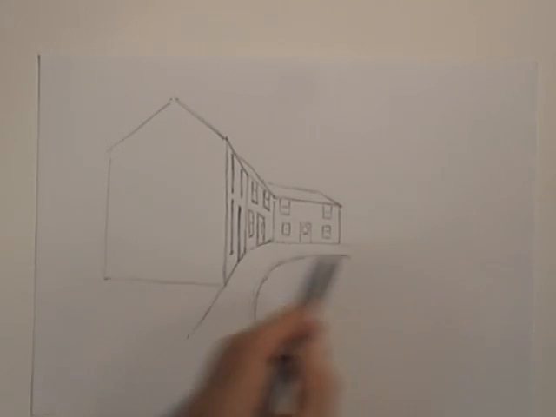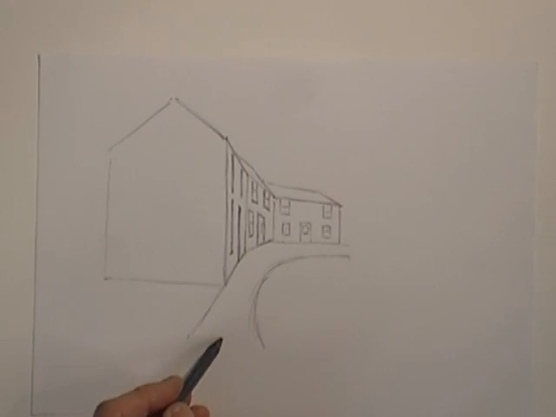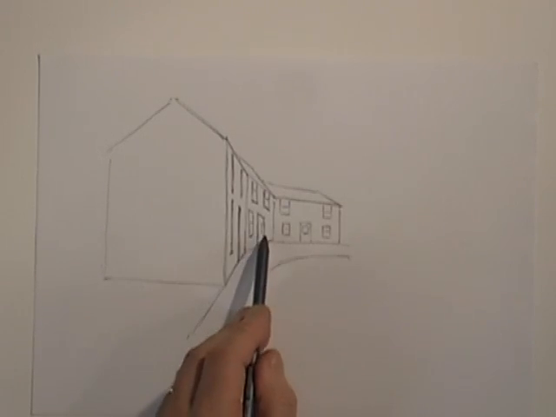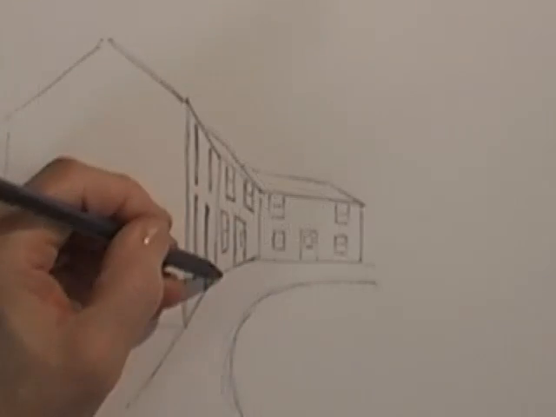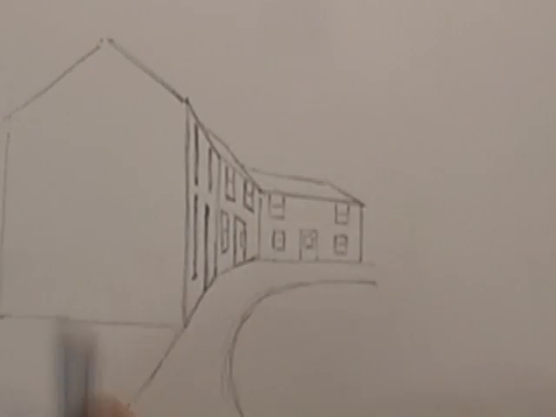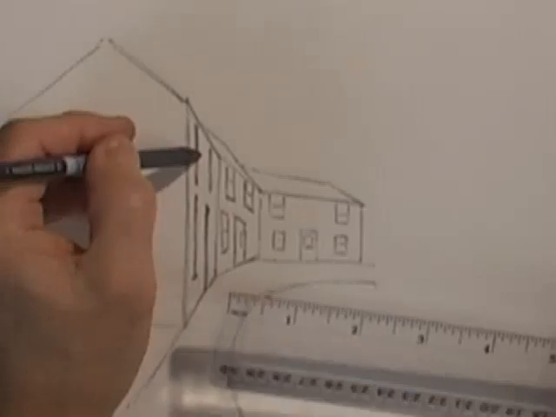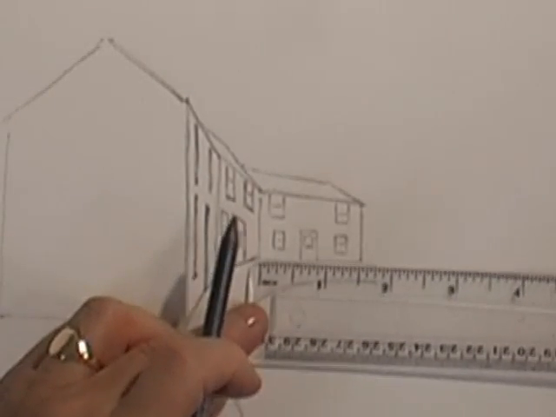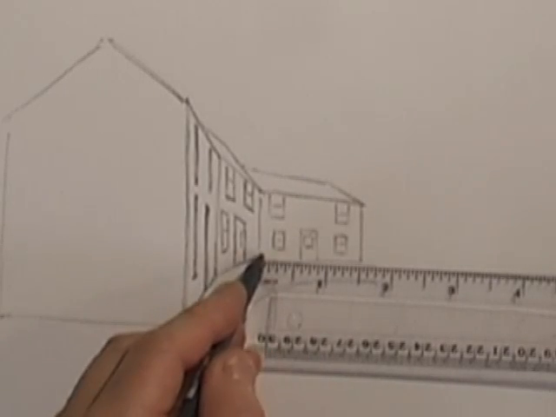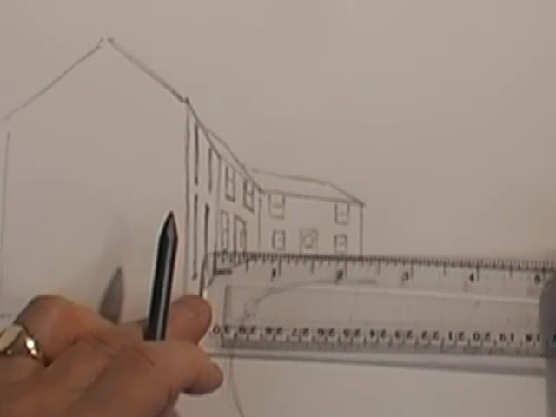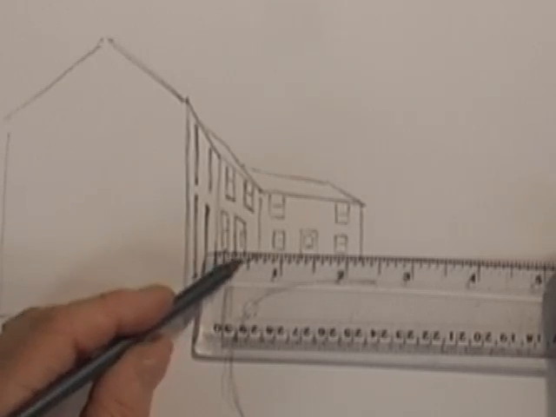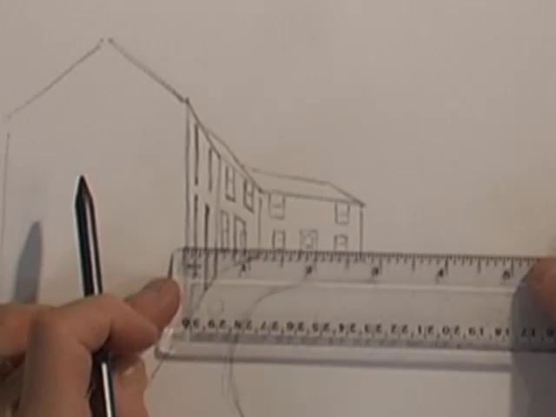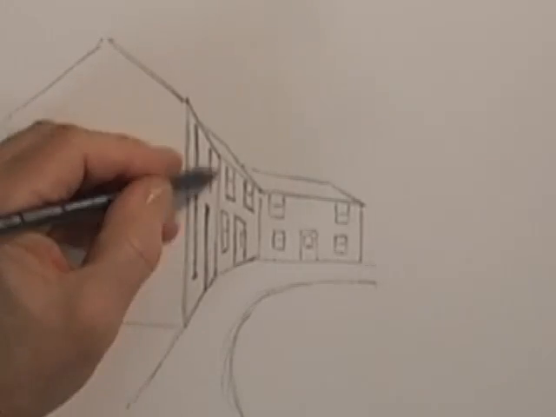Now you can see we've got this curved effect of the street, quite simply by altering the perspective of each of these buildings next to each other. And the way we've altered the perspective is, assuming that these three houses are otherwise identical, that house is about 1.5 inches wide, that house there that we've drawn is about 5/8 of an inch wide, and this house here is barely 1/2 inch wide.